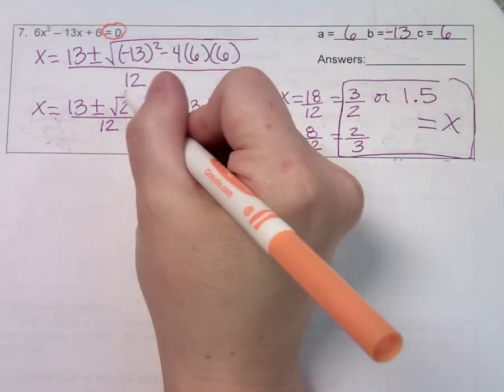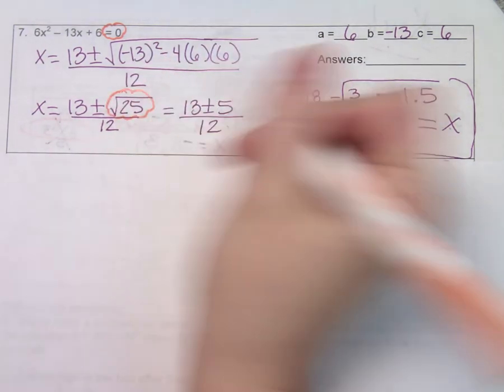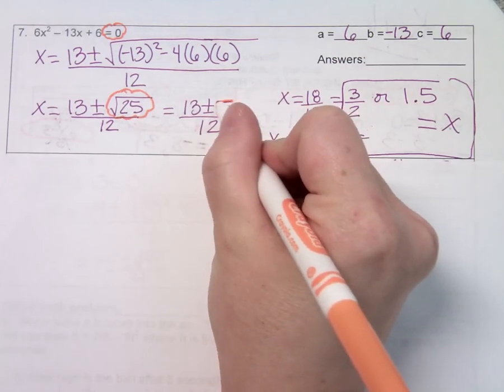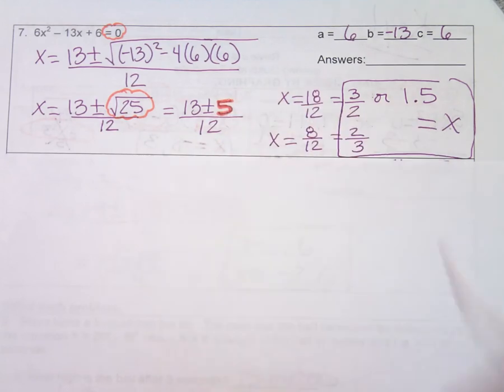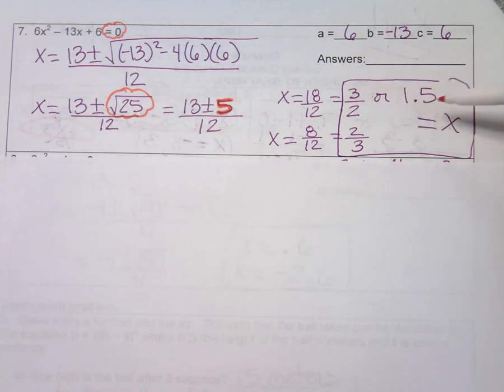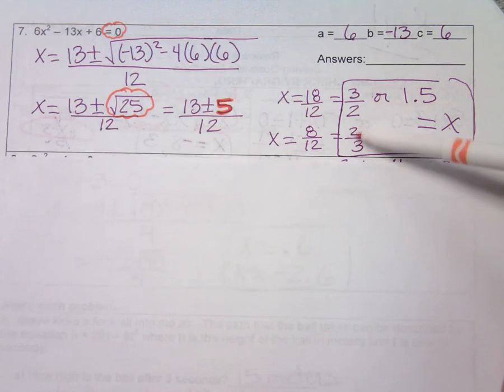On this one, I end up with the square root of 25, which comes out nice and pretty to be a pretty little 5. And then I can get myself 2 exact answers. The first one I got was 3/2, which if you gave me 1.5 or 1 1/2, that's fine. And my other answer reduces to 2/3.